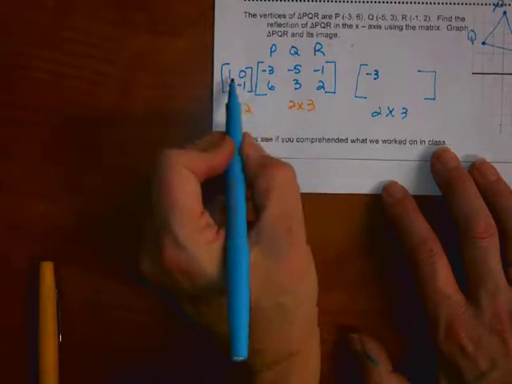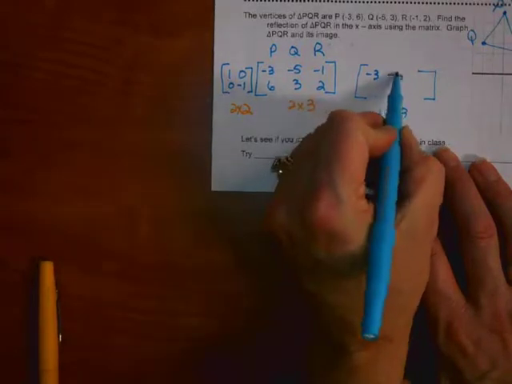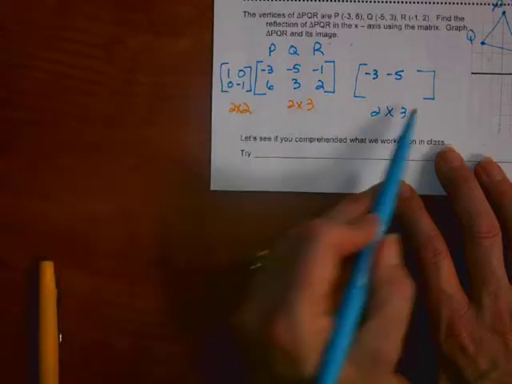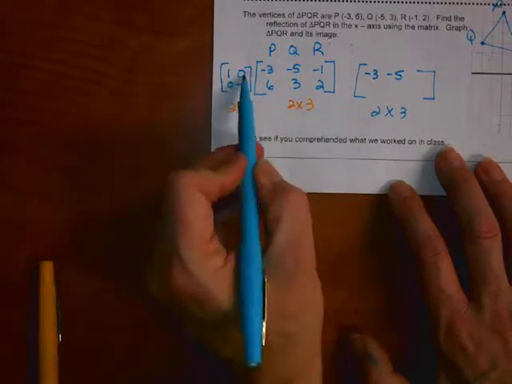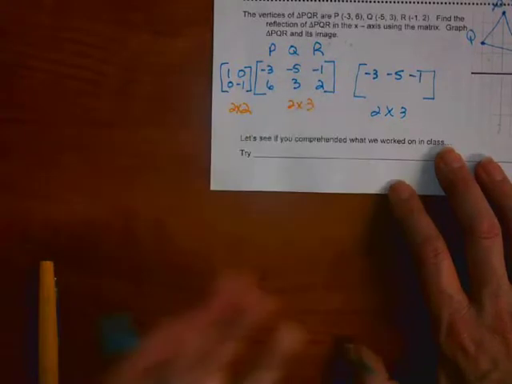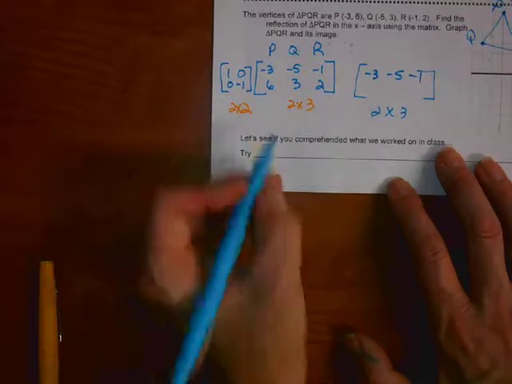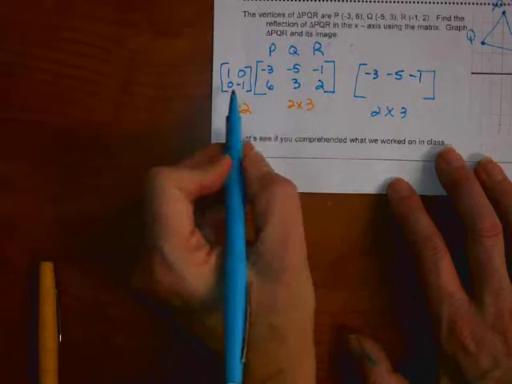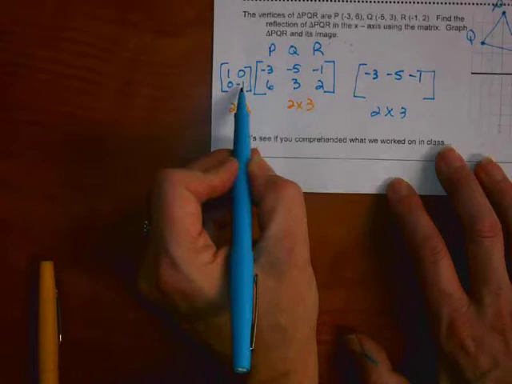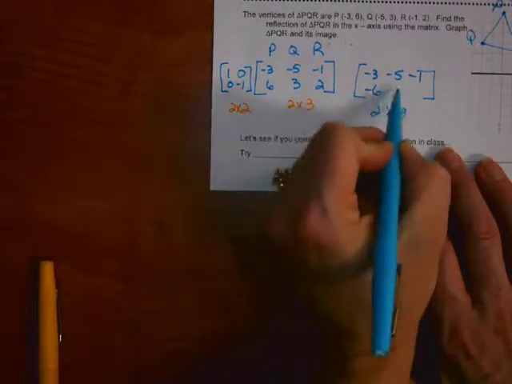First row by second column. 1 times negative 5 plus 0. Negative 5. Because you have to use the matrix here. Okay? 1 times negative 1 is negative 1 plus 0 is negative 1. The x-coordinates stay the same. We knew that going over the x-axis. But the y-coordinates all go to their what? Yeah, and we can just make sure that happens. 0 times negative 3 is 0. 1 times negative 1 times 6 is negative 6.